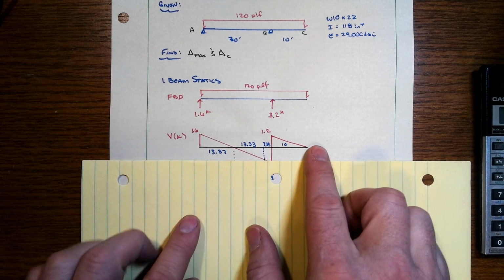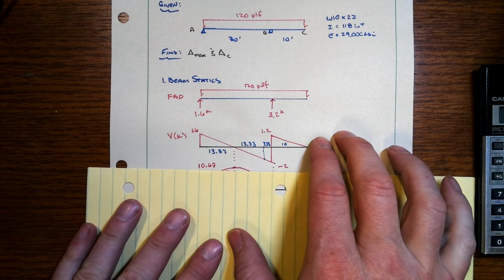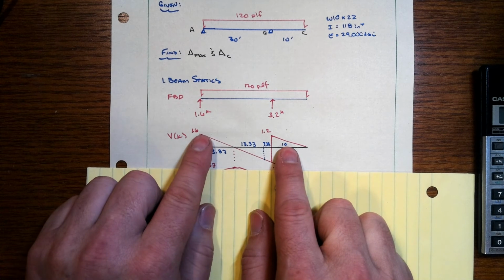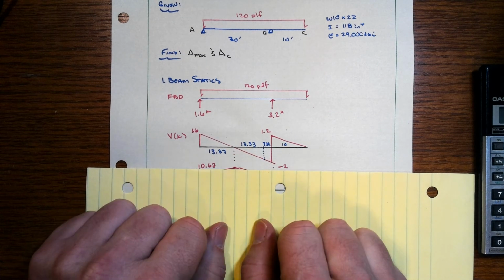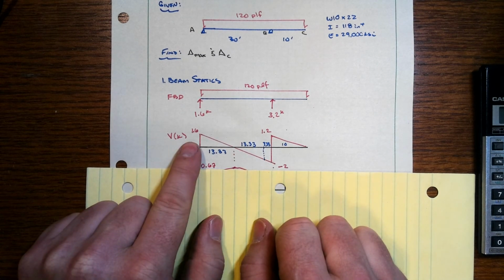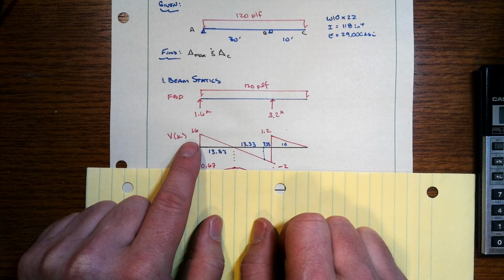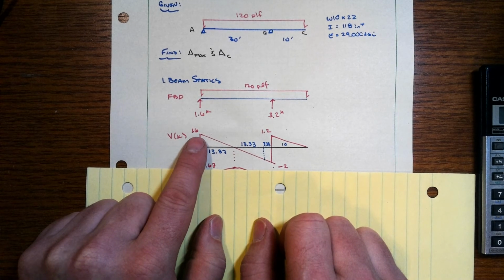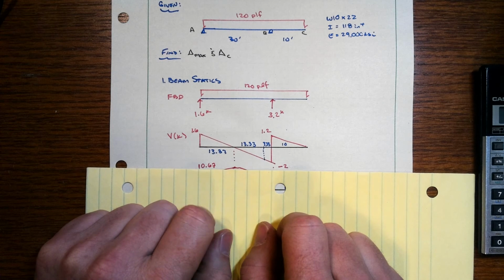Note that the slope of the shear diagram is going to be given to us by the load intensity, so these two slopes are going to be the same. Because of the uniformly distributed load, the shear diagram integrates that constant load into a linear function. That's what we've got, two linear functions, same slope.